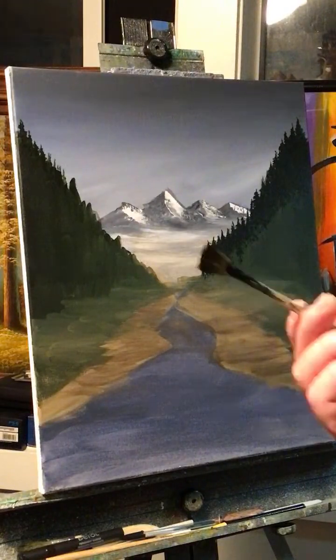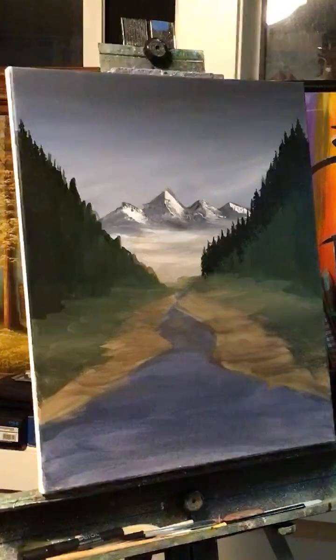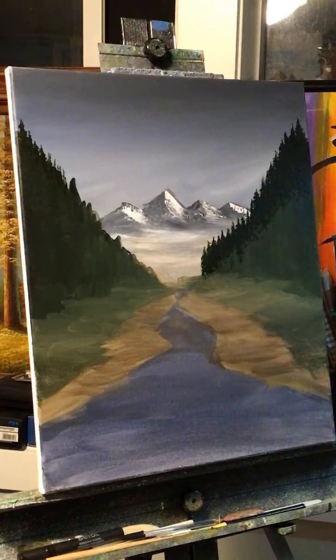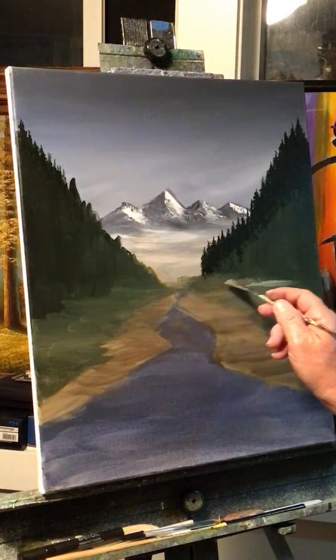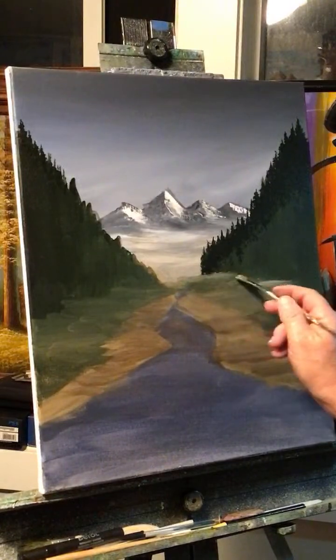I'm going to take my fan brush now and rinse it off, and I'm going to define the edge of these trees with titanium white, believe it or not. Could use yellow, but I'm going to use white. And at the edge of your trees, just pull out some titanium white. Just at the bottom of the trees.